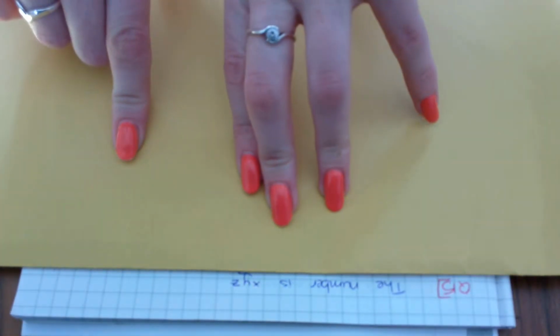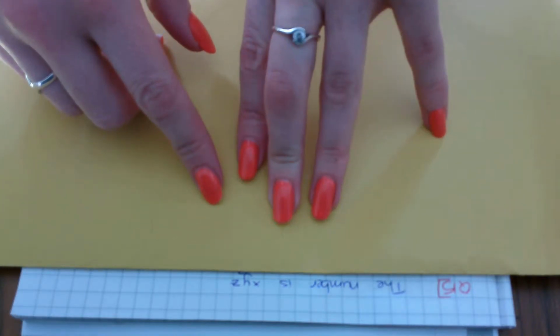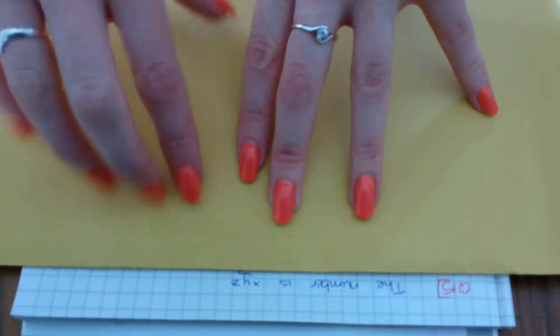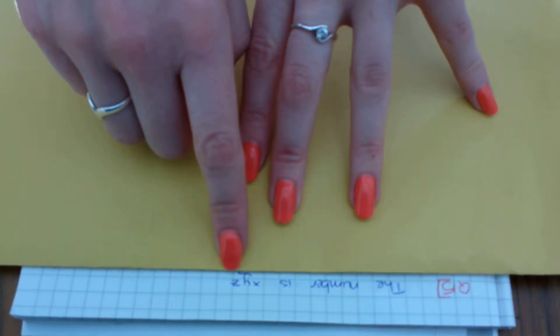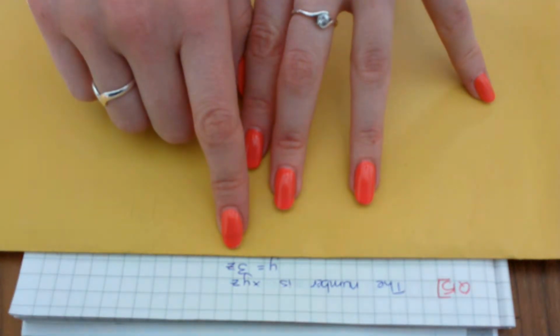Question 15, we're told about a 3-digit number. We're going to assign 3 letters to represent the digits in the number, X, Y, and Z. We're also told that the second digit is 3 times the third, so that tells us that Y is equal to 3 times whatever the Z value is.